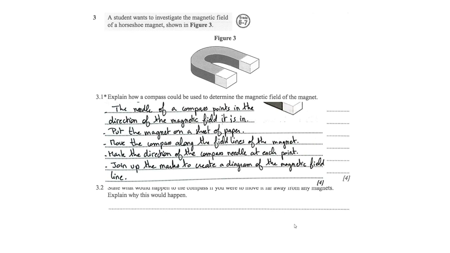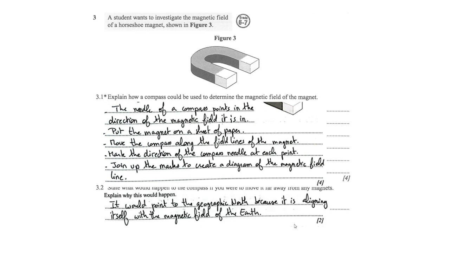State what would happen to the compass if you were to move it far away from any magnets. Explain why this would happen. If it's far away from the magnet, it will not be affected by the magnetic field of that particular magnet, so it is going to align with the magnetic field of the Earth and point towards the North Pole, or the geographic North Pole, because it's aligning itself with the magnetic field of the Earth.